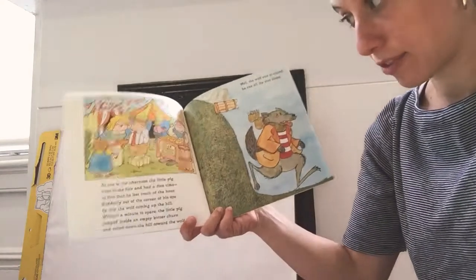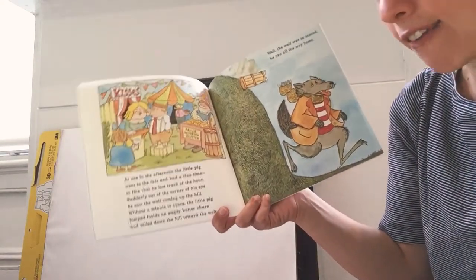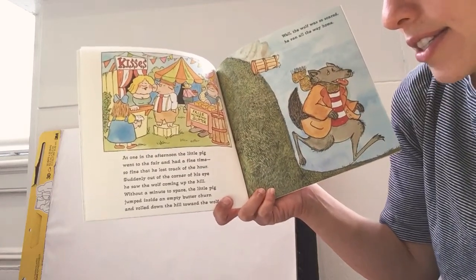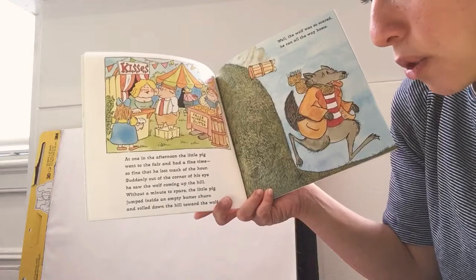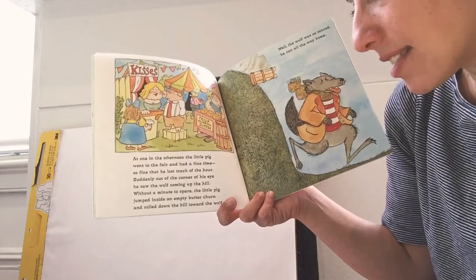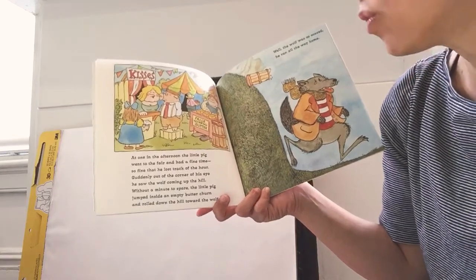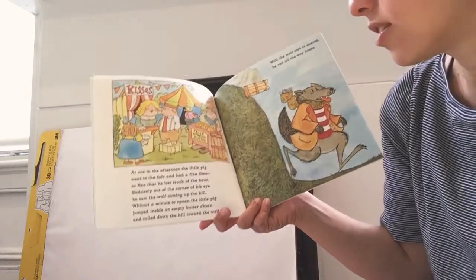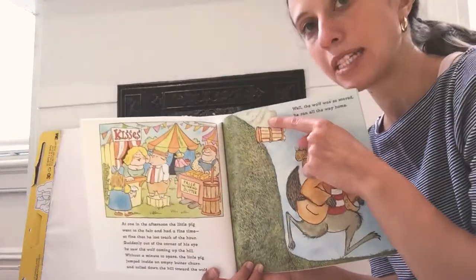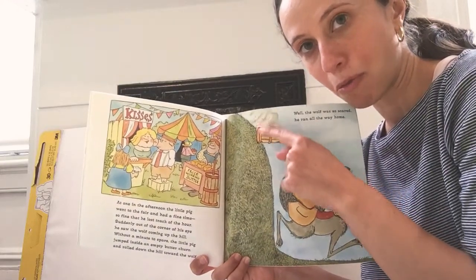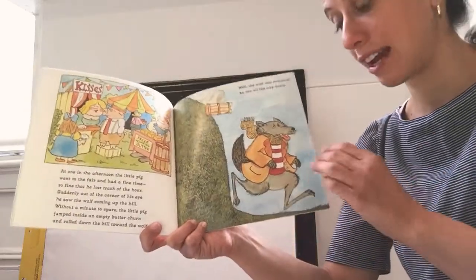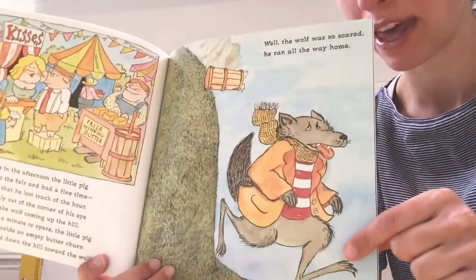At 1 in the afternoon, the little pig went to the fair and had a fine time. So fine that he lost track of the hour. Suddenly, out of the corner of his eye, he saw the wolf coming up the hill. Without a minute to spare, the little pig jumped inside an empty butter churn and rolled down the hill toward the wolf. So here's the butter churn. That's where they make butter. So the pig jumped in it and rolled down the hill towards the wolf. Well, the wolf was so scared that he ran all the way home.